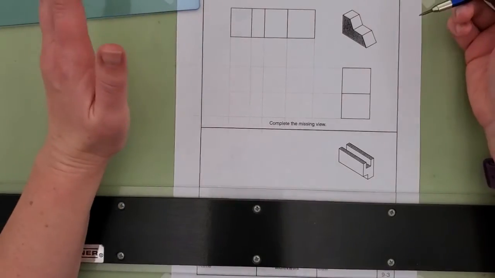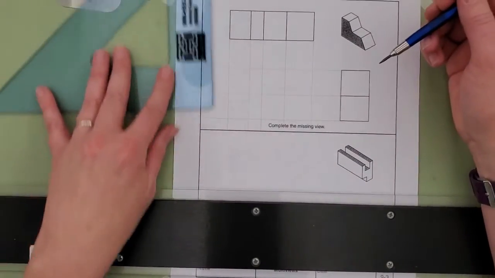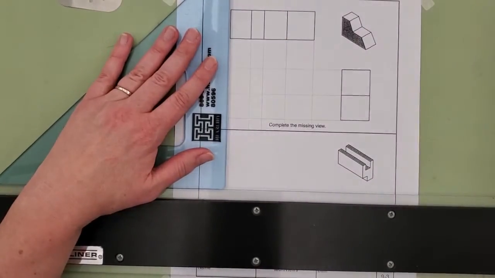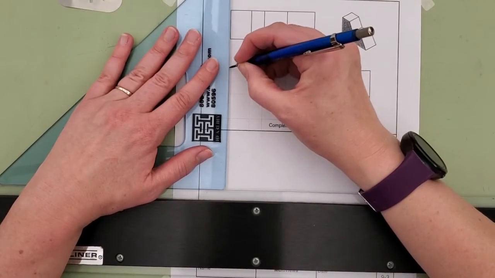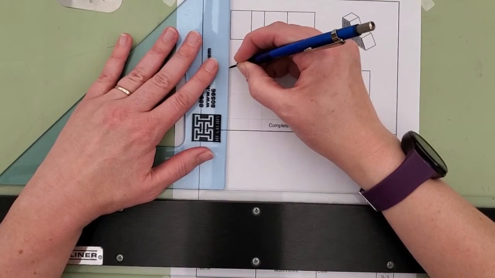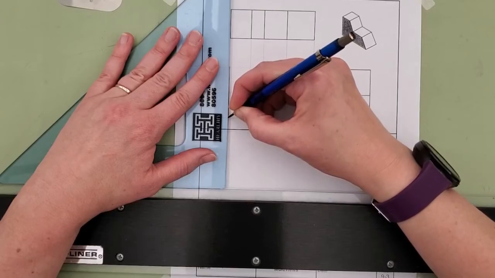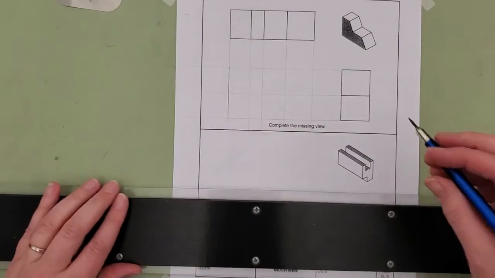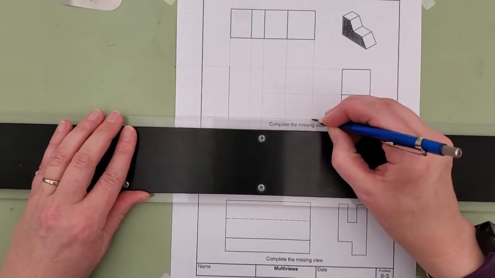We don't have to measure anything now because we already have those measurements plotted out. All we have to do is come back with our H pencil and our straight edges and connect the intersections.